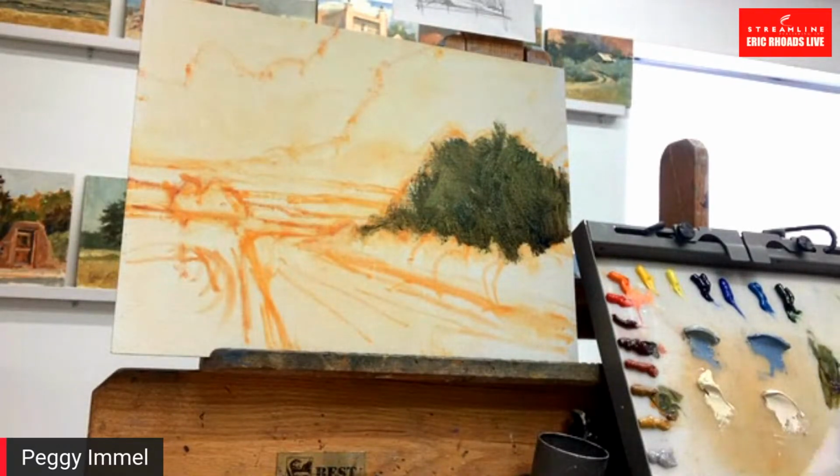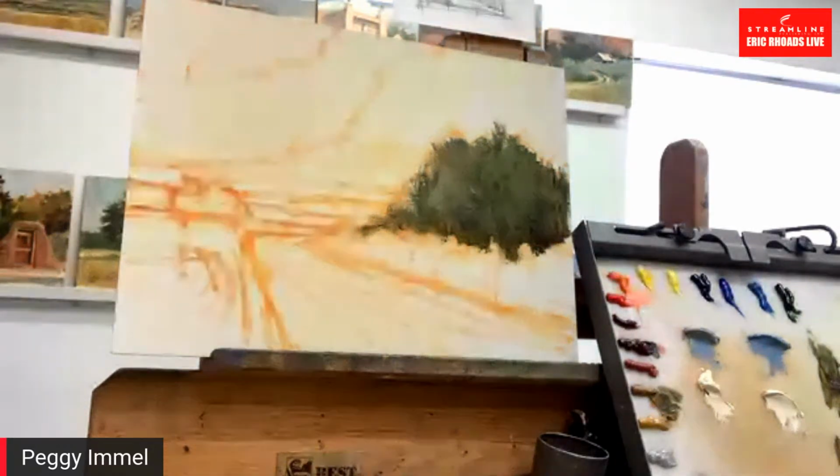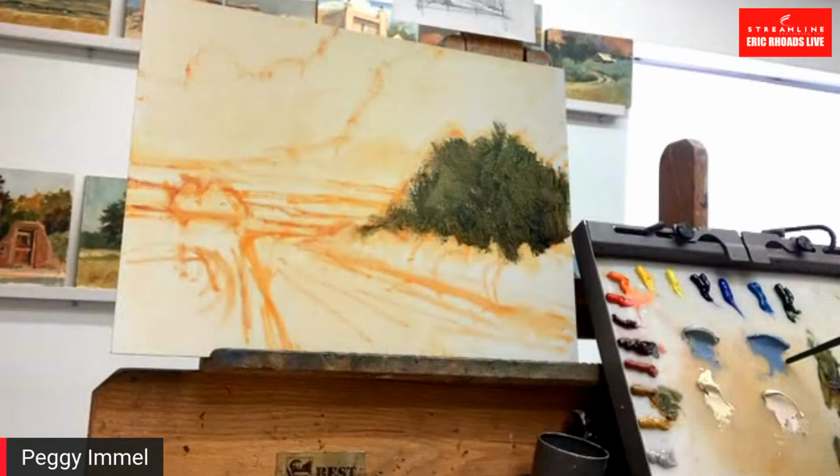The other thing I want to mention is that on my palette here, I've mixed my cool gray for the clouds and also to use for the painting. That cool gray is made up of ultramarine and orange and white. And I made a huge pile of that.